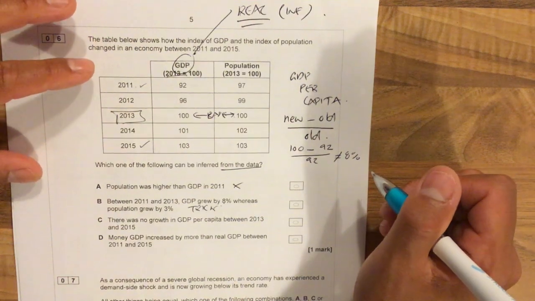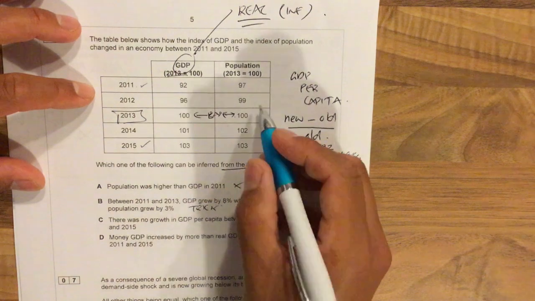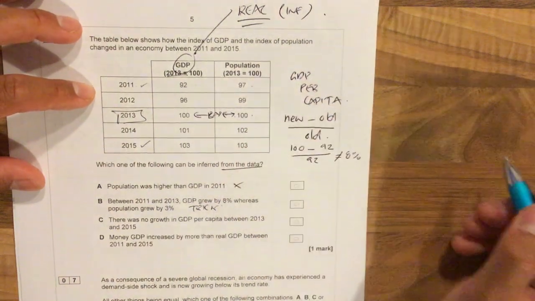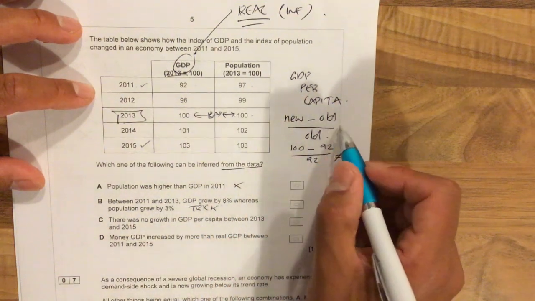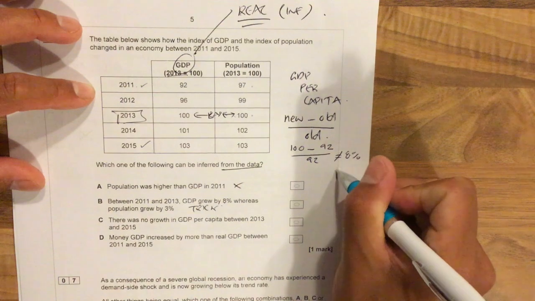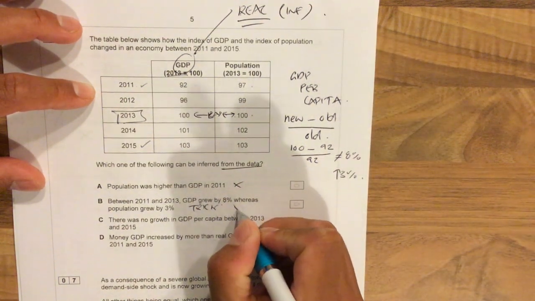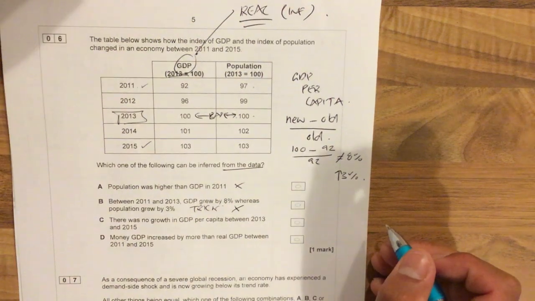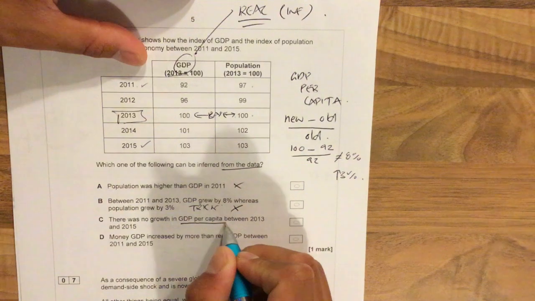It's going to be more than 8%. And likewise, the same for your population. It is not just simply 100 minus 97. You need to be doing your new, what you're moving towards, minus old over old, and it's not going to be 3%. It will be something that is slightly greater than 3%. So that is your trick question on indexes. So it's not that. C, there was no growth in GDP per capita.